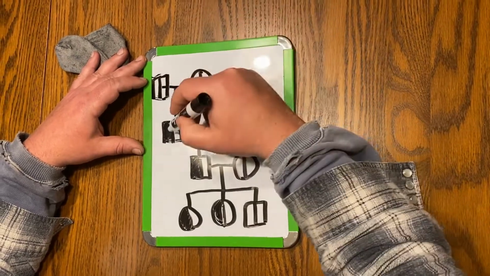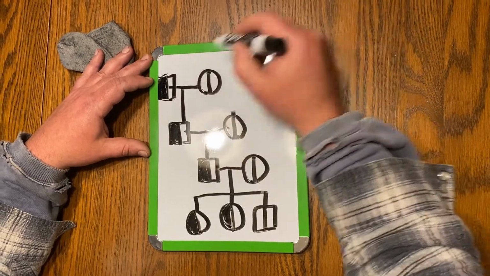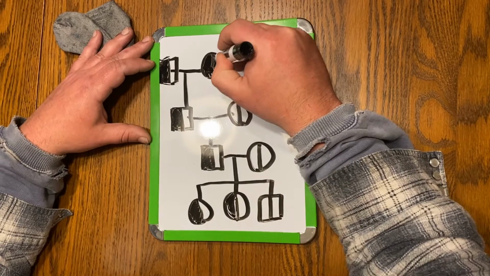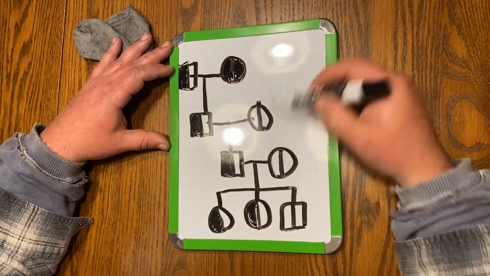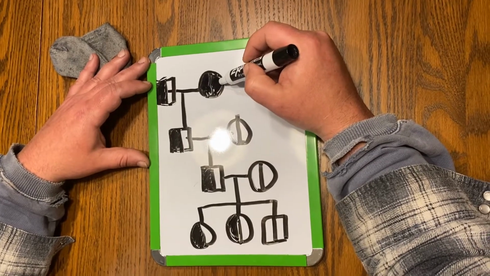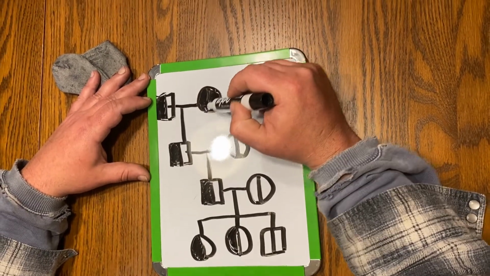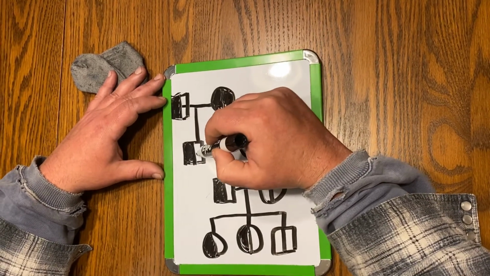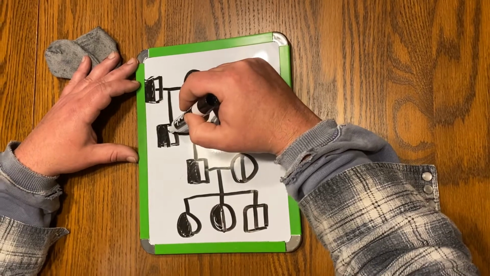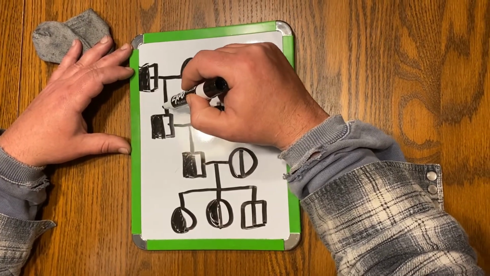So on his dad's side, has brown eyes, and Grandma, or for the kids, great-grandma would be brown-eyed and carry that brown-eyed trait. He knows this because none of the kids, so this is great-grandparents, grandparents, brothers and sisters, all have brown eyes.